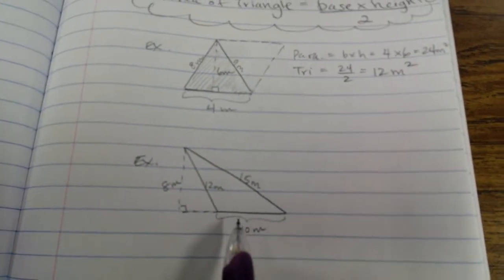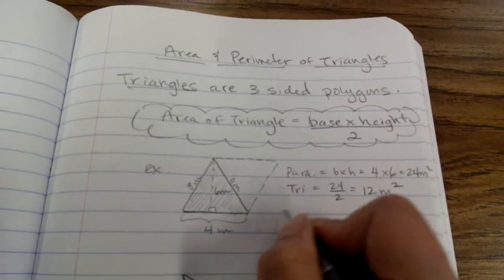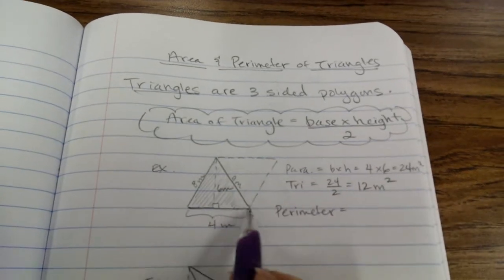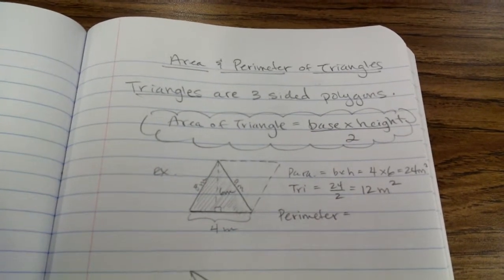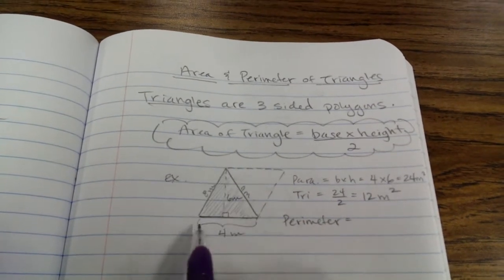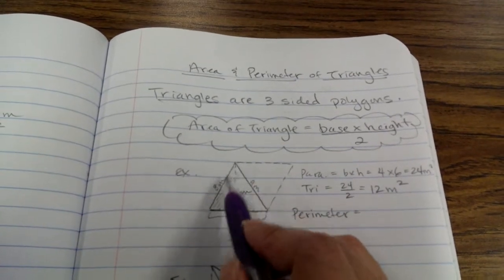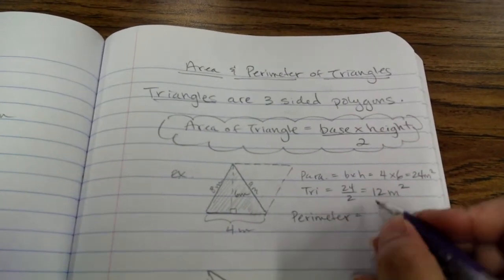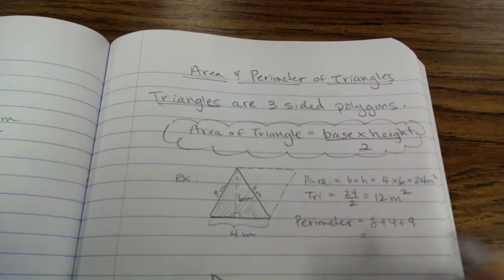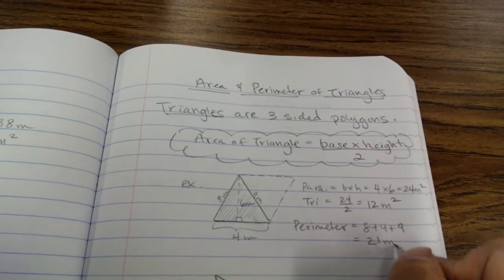Let's look at this one here. Oh, I'm sorry. Let's find the perimeter real quick. The perimeter of this triangle, if you look at just the triangle, remember the dotted lines are not part of the sides of your shape. If you look at the solid lines of the triangle, it's 8 plus 4 plus 9. We do not add the 6, that is the height, it's dotted, and is not one of the sides of the triangle. So the perimeter of the triangle is 8 plus 4 plus 9, which equals, 8 plus 4 is 12, plus 9 is 21 meters.